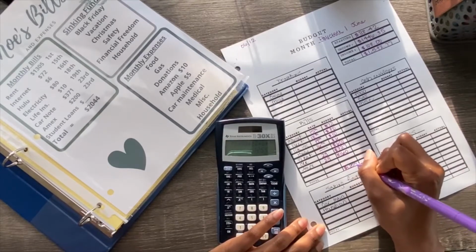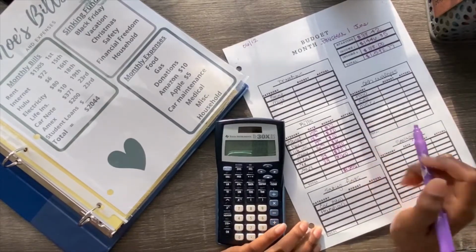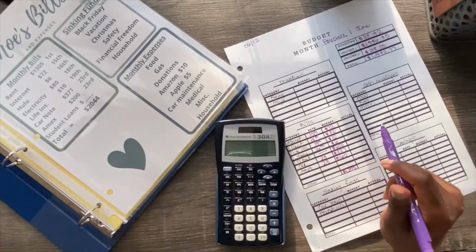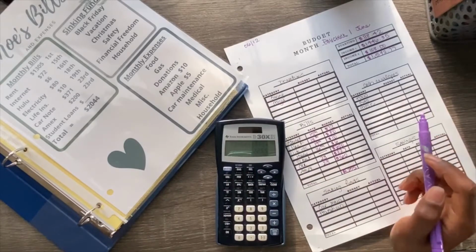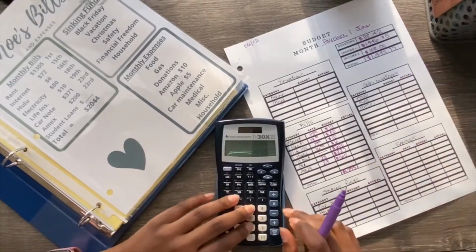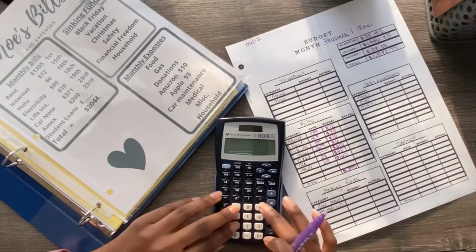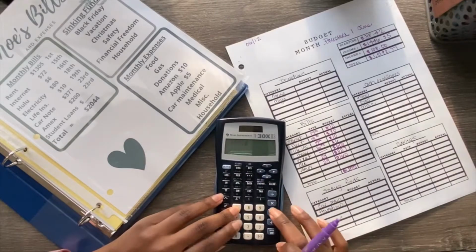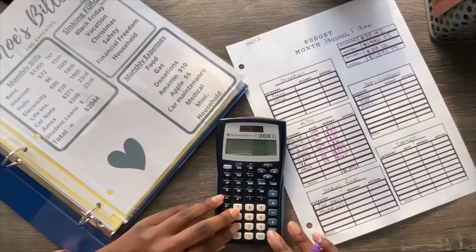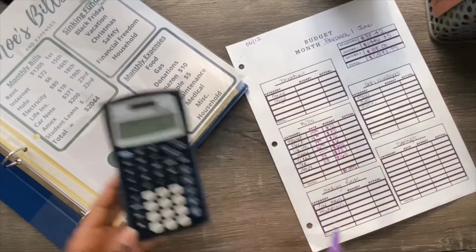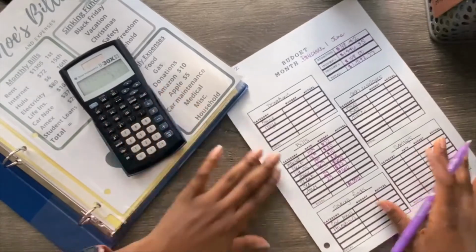But I am doing half of my rent, and I'm also doing all of my other bills, so I'm not mad actually, because now it's $1,255. Let's see how much I have left over. 1,592 minus 1,255. Ooh, not mad. Okay, so let's move along.